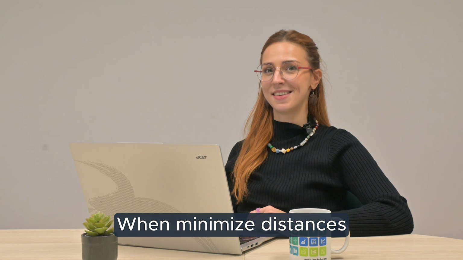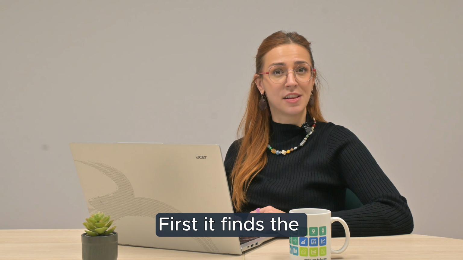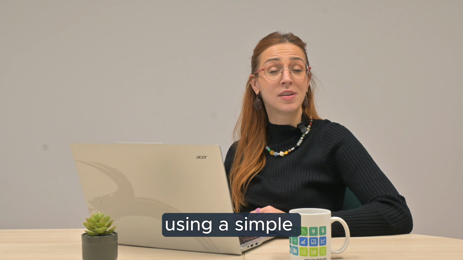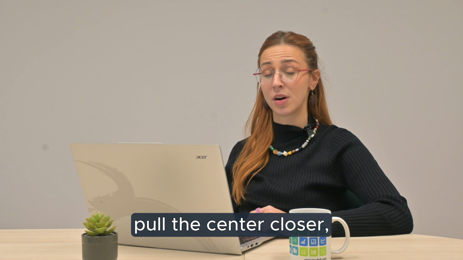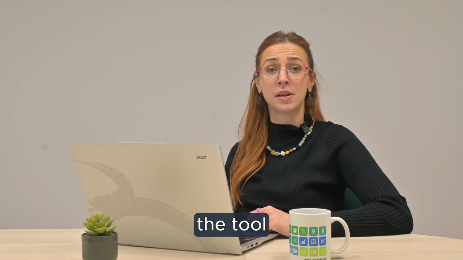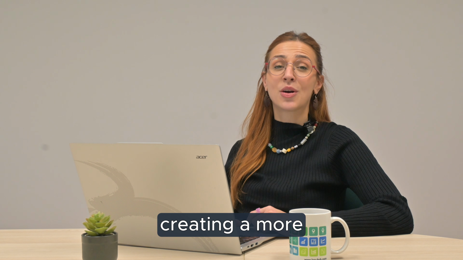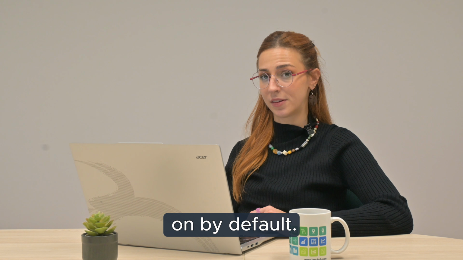When minimize distances is turned on, Center of Gravity works in 2 steps. First, it finds the initial DC position using a single weighted average. Have your customers pull the center closer, without minimizing anything yet. Then, in the second step, the tool fine-tunes that position by minimizing weighted distances, creating a more efficient final location. This option is on by default.